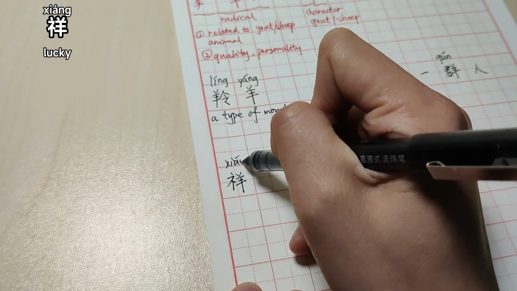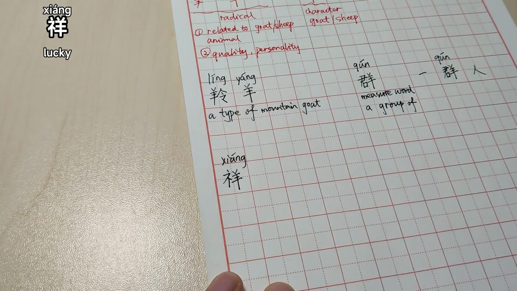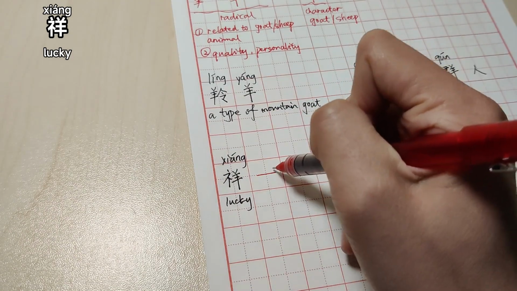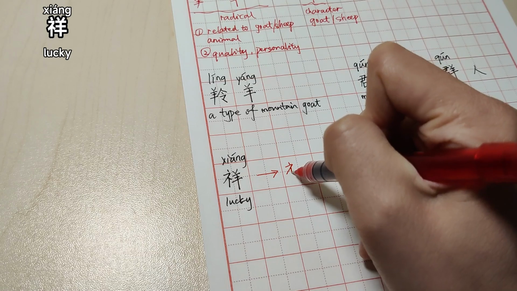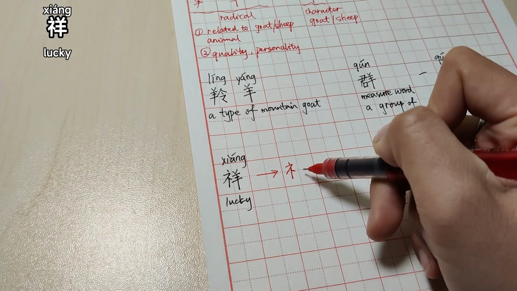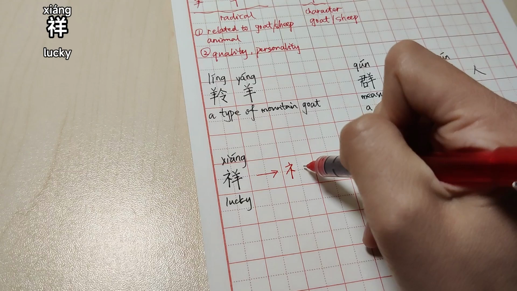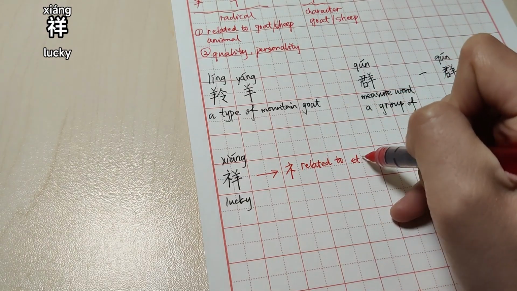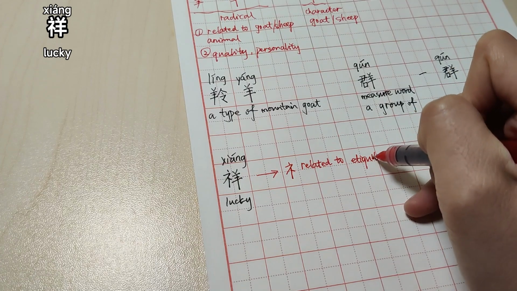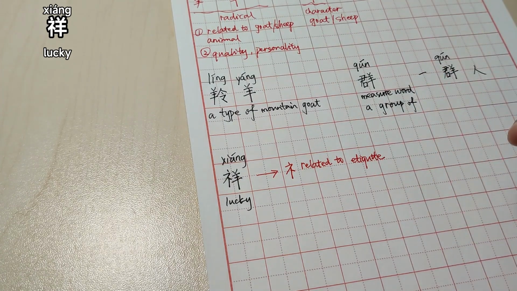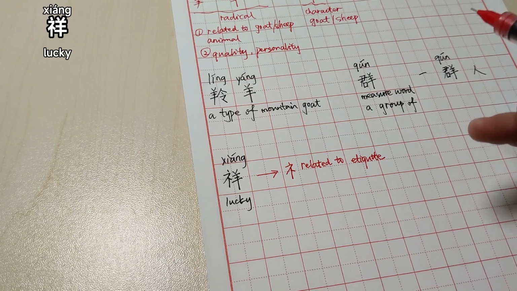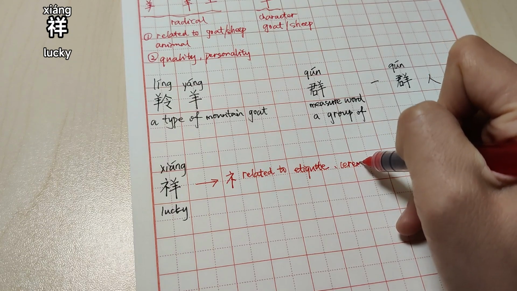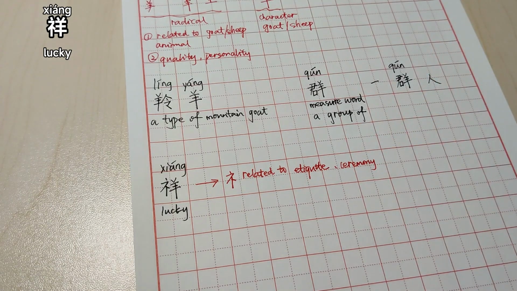祥. 祥 it means lucky. Take a look at the 祥 on the left part of it. This is the radical that's related to the ceremony, or it's related to praying.